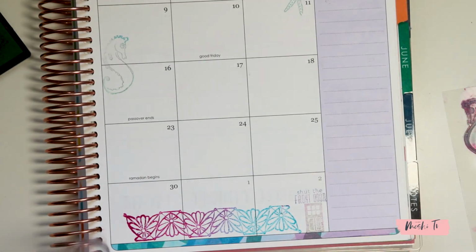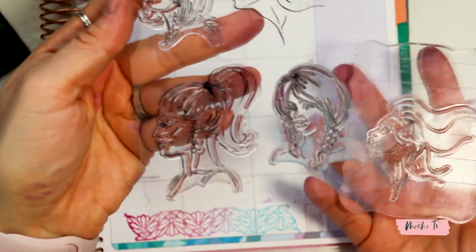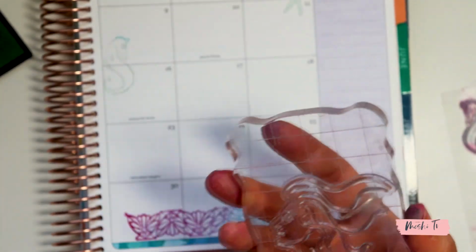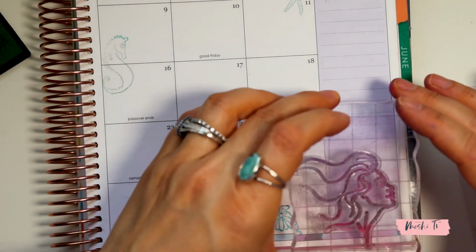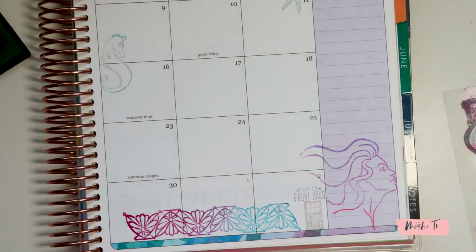Okay, let's start adding some. These are also, I believe, Jane Davenport, as far as I remember. So we're using the girl who has a story to tell. Very pretty.